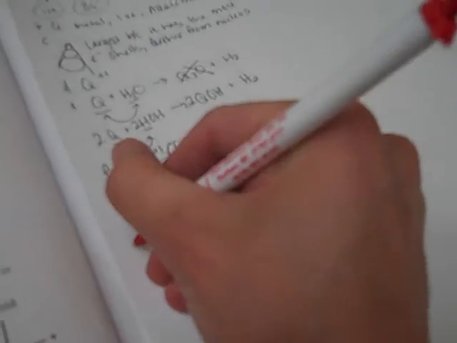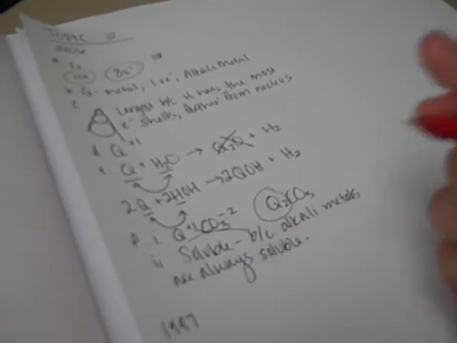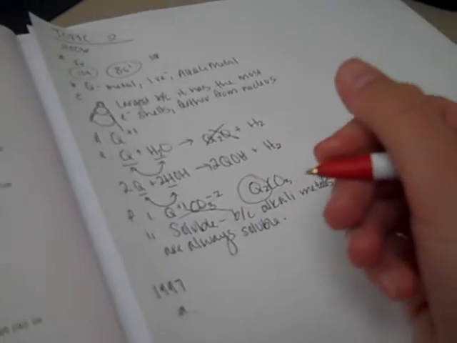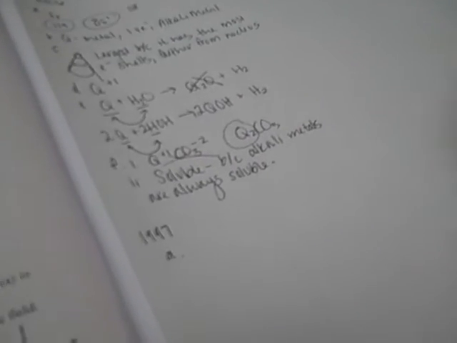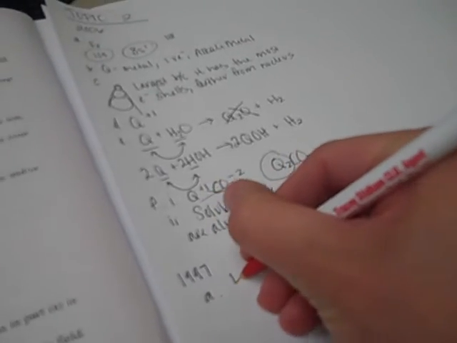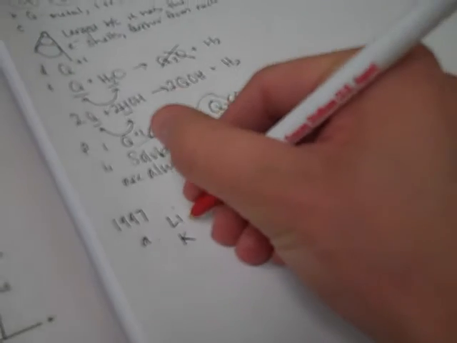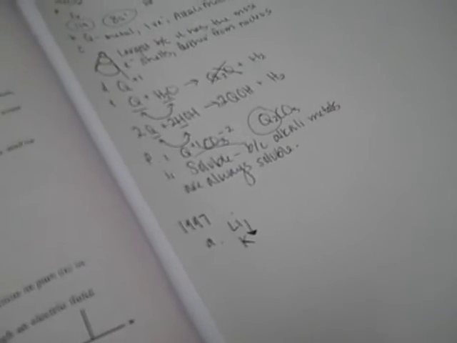Okay. Alright, so let's do 1997. So maybe I'll just keep it down here. So we have A. Why does potassium have a lower first ionization energy compared to lithium? So if you look on the periodic table for the position of these two, you have lithium and potassium is lower than it. So let's see, what are we talking about? Ionization energy. So first, anytime you're describing a trend, always relate back to atomic radius. It's going to be easier.